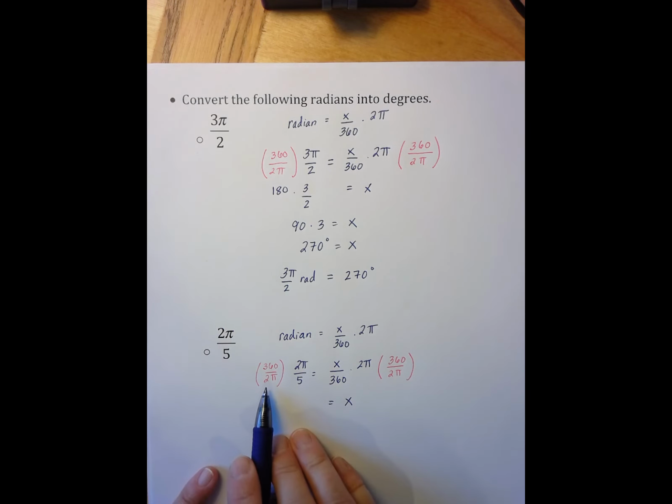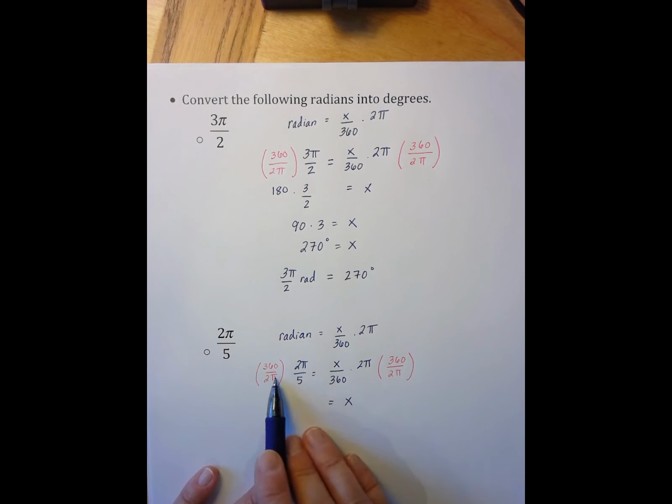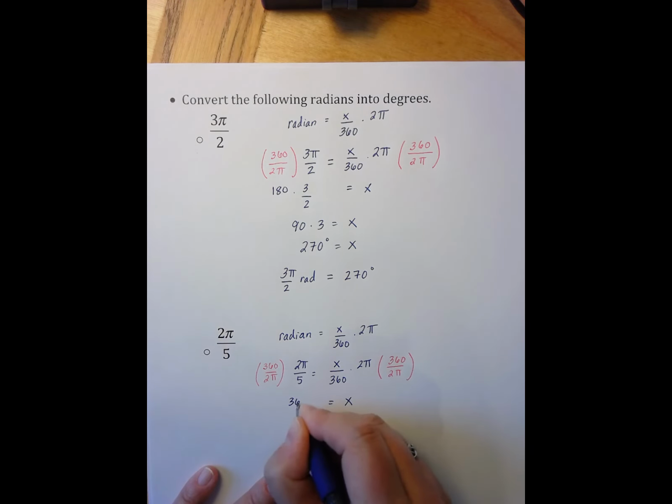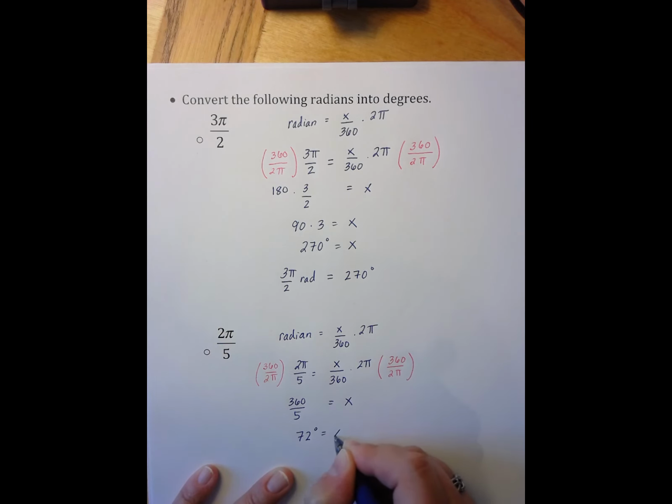On the left-hand side, I'm in luck because not only do the pi's divide and cancel, pi over pi is 1, but it's actually the 2's do also. So I'm left with 360 over 5, which divides to be 72 degrees. So again, I can write this more formally to say 2 pi over 5 radians equals 72 degrees.